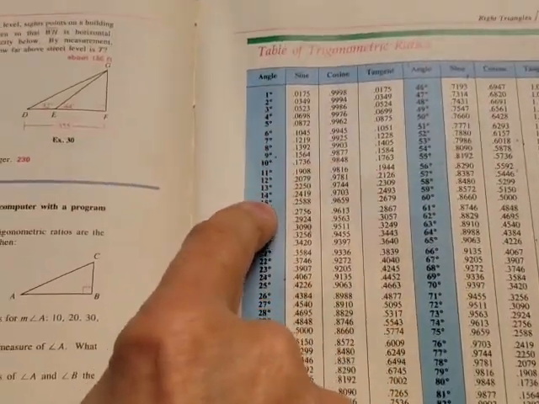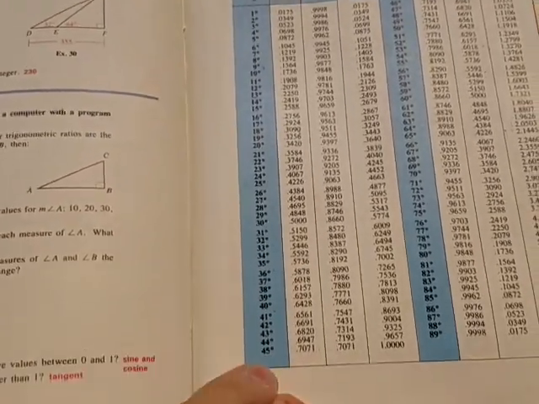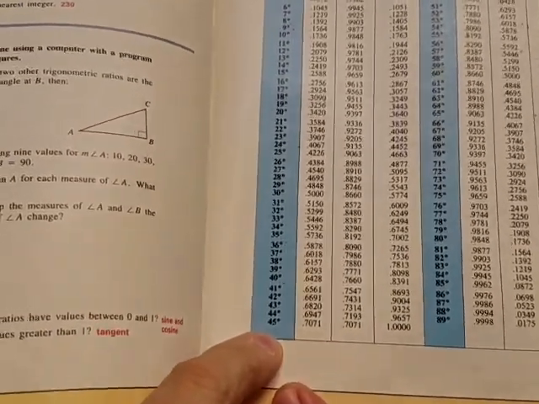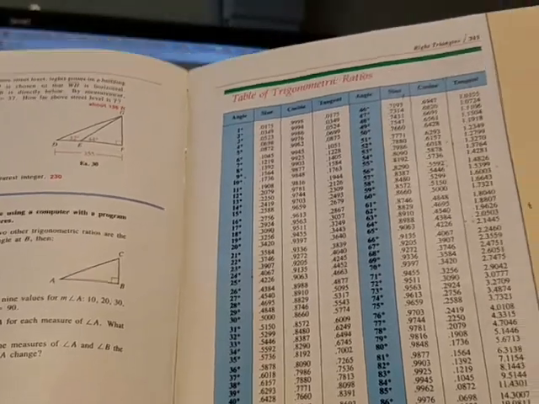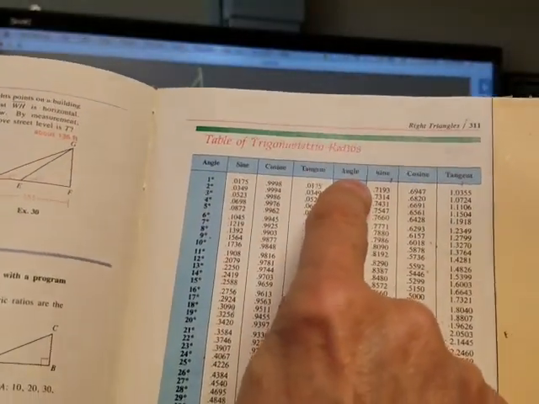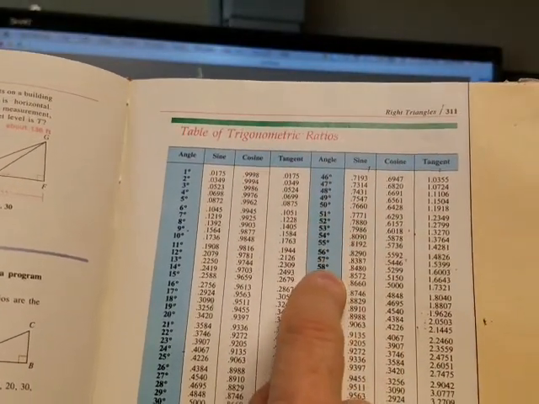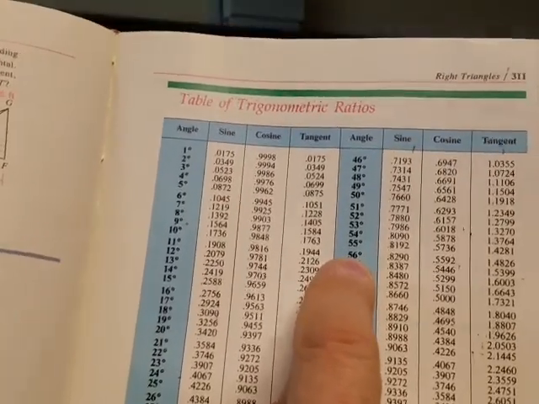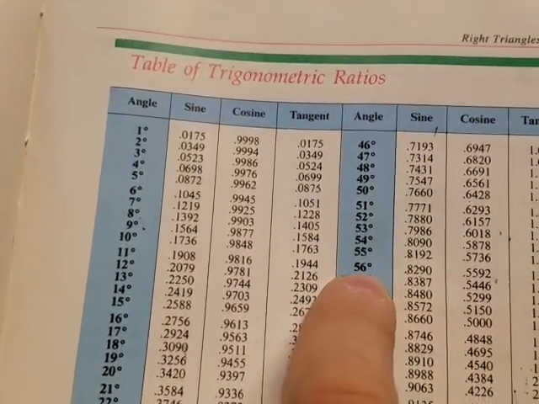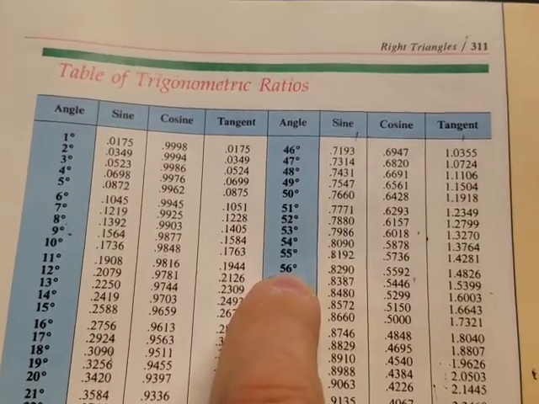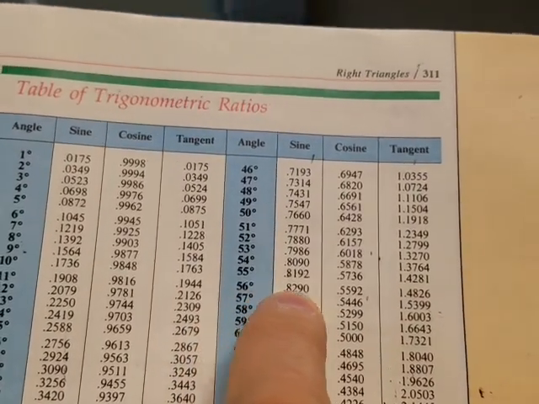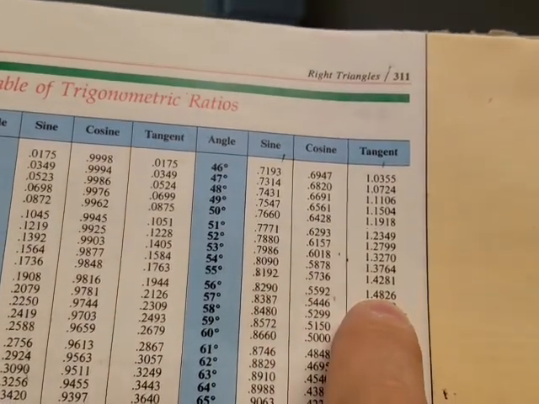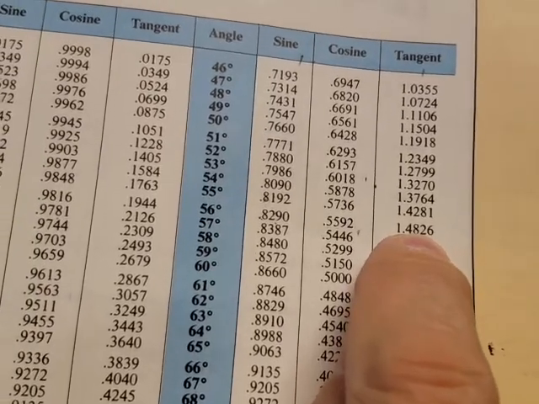I come down here and I get frustrated because it ends at 45. Where do I go from there? We go to the next column over on this side, and I come down to 56 degrees. I find 56 degrees right there above my finger. Then I go across until I'm in the tangent column, and right there I see it.